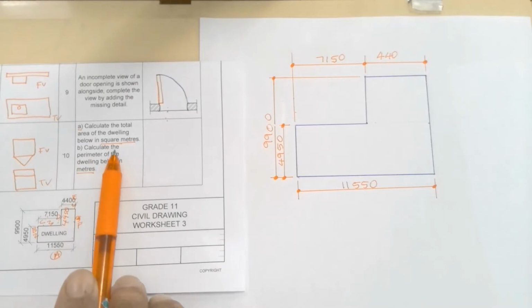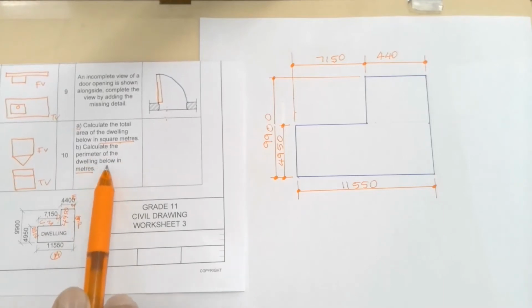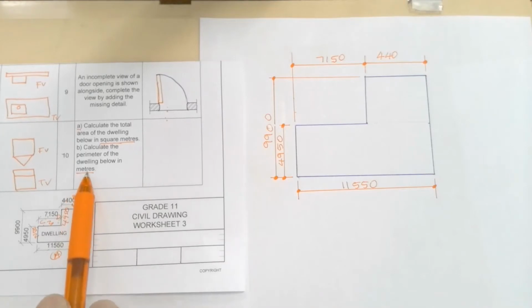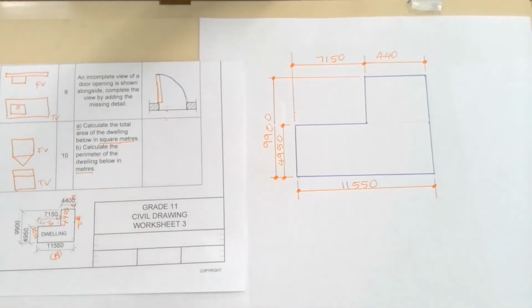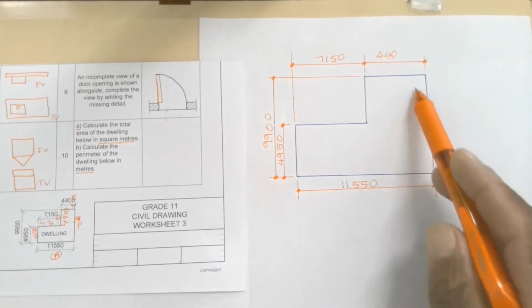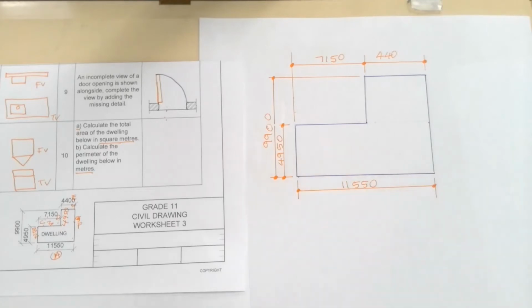B, calculate the perimeter of the dwelling in meters below. I've underlined the meters, I've underlined square meters. Right, so let us start with A. What is an area? An area is what has been covered here in this dwelling at this moment in time. Now remember, we were told how to calculate an area of a rectangle or a square.